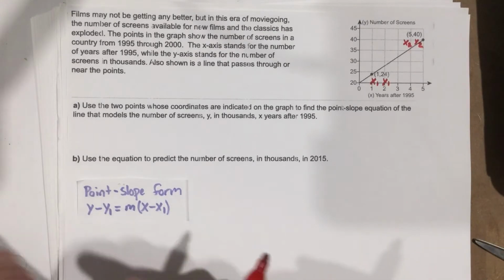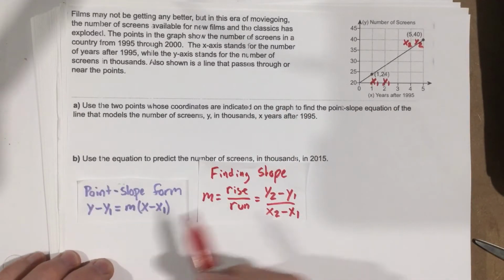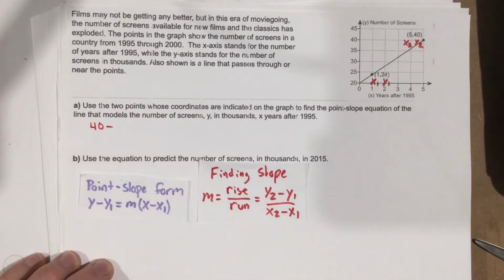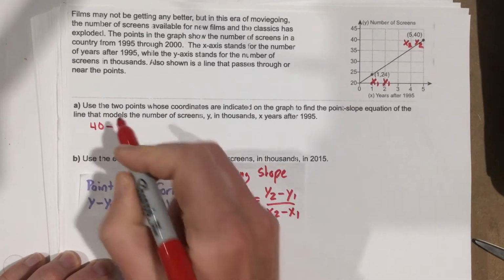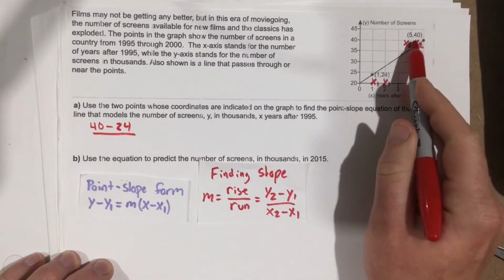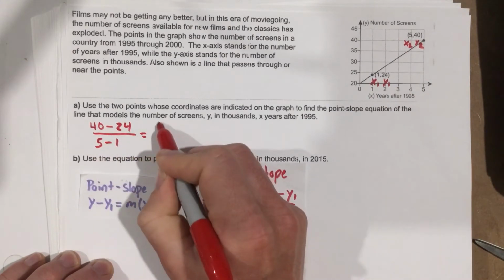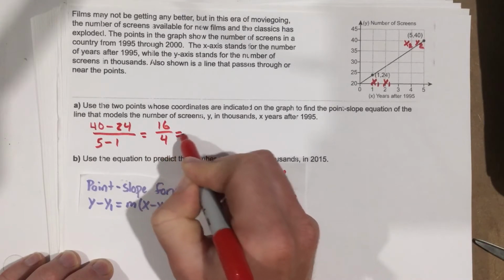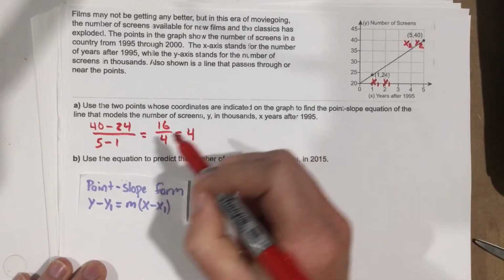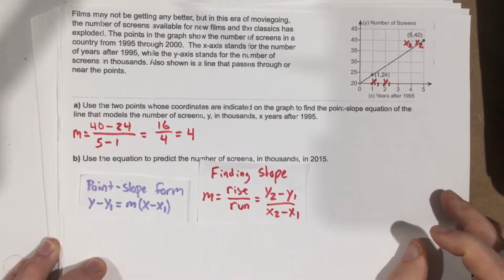That means I need to use my finding slope equation, and I'm going to do that by saying 40 minus 24 over, we go back to this one, that's 5 minus 1. I get 16 on top, 4 on the bottom, it reduces to 4. That's convenient. So our slope is 4. And we can write that here. M equals, so we got our slope of 4.